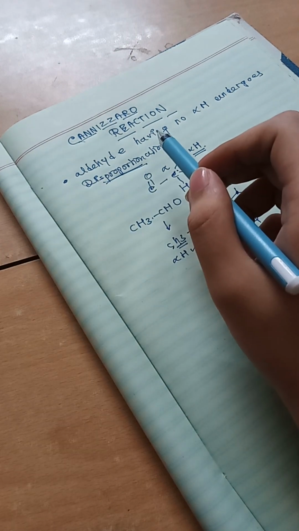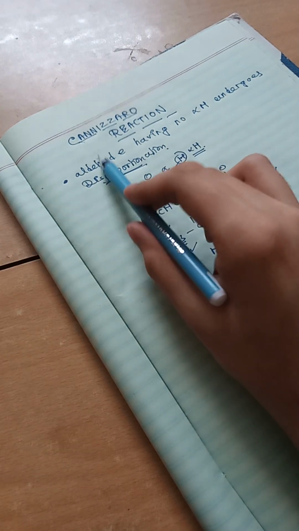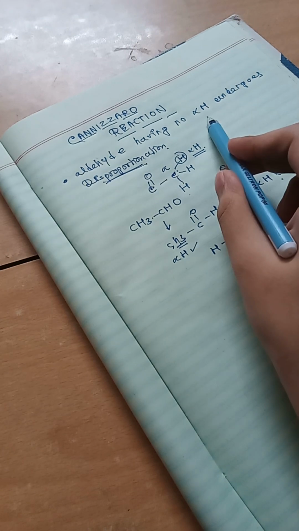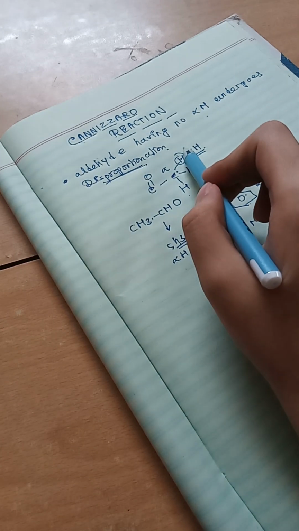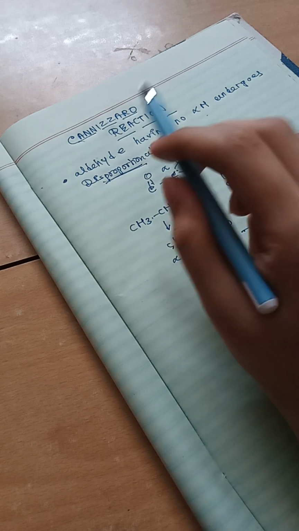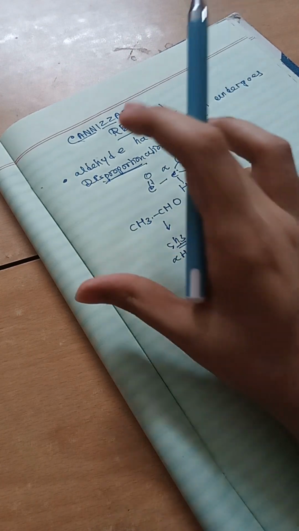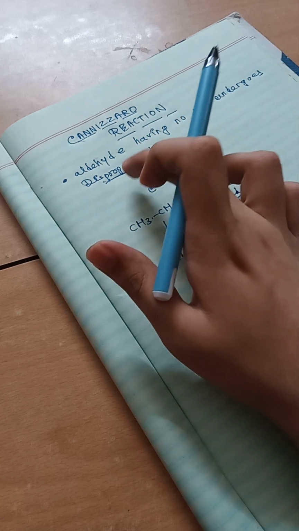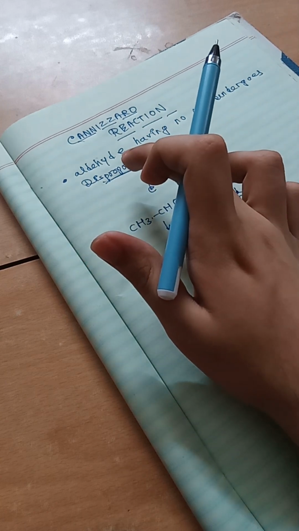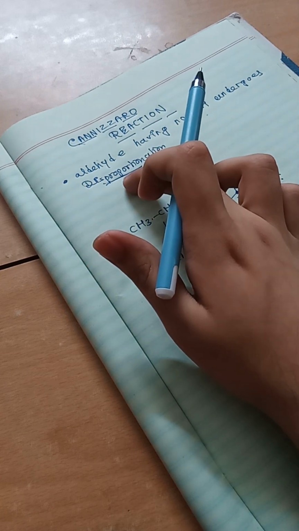Basically, this aldehyde molecule, which does not have an alpha hydrogen, undergoes both oxidation and reduction simultaneously to form two different products. When the same molecule undergoes both oxidation and reduction, it is known as a disproportionation reaction. We have already learned about this in your redox reaction chapter in class 11.